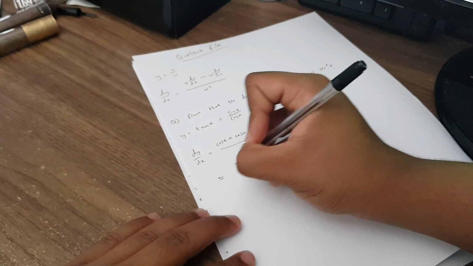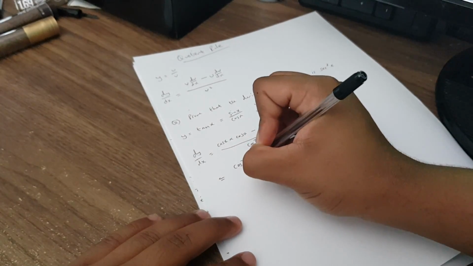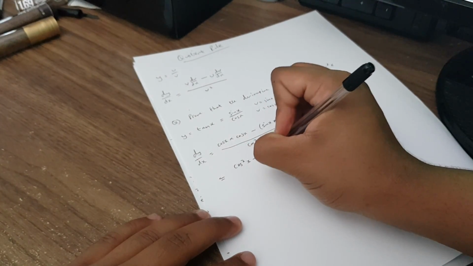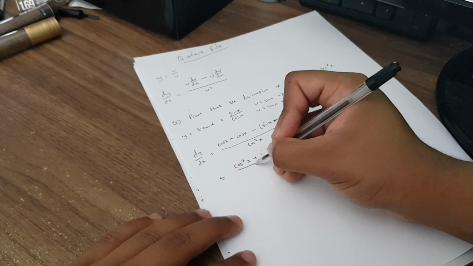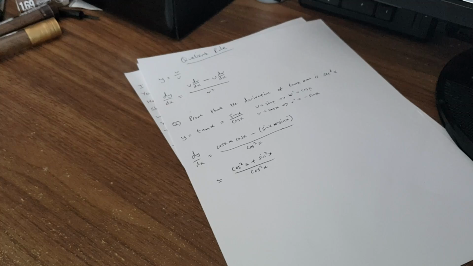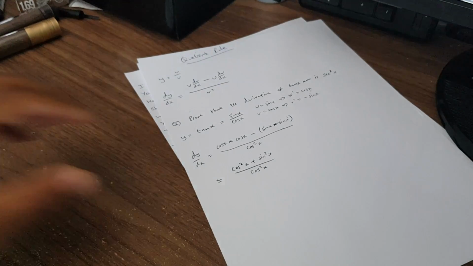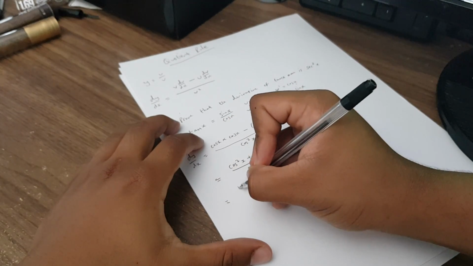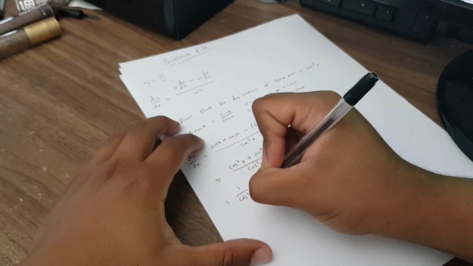So what we will get, if we simplify, is cos squared x plus sine squared x over cos squared x. Now, you should recognize what cos squared x plus sine squared x is. It's 1, and that's it. So we get 1 over cos squared x.